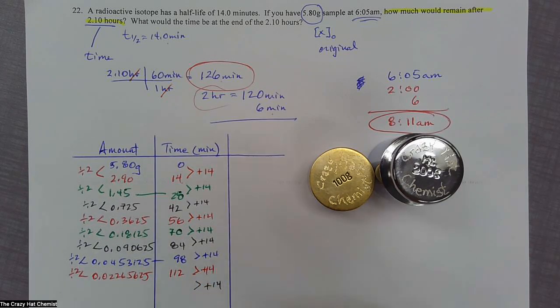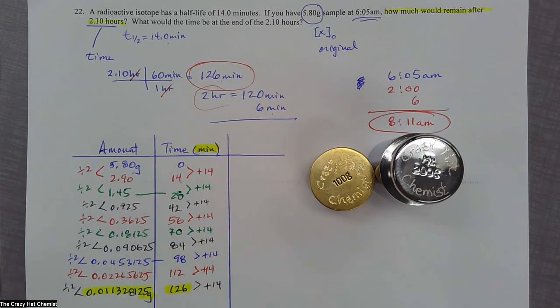And then we are going to add 14 again. Wait, we added 14, not 4. Add 14 again, and we now finally hit our magic number of the 126 minutes. We are going to divide by 2. This is where we are going to end, and we'll have 0.011328125 grams. And this is what we're looking for. 126 minutes total time. This is the mass that is left after that amount of time.